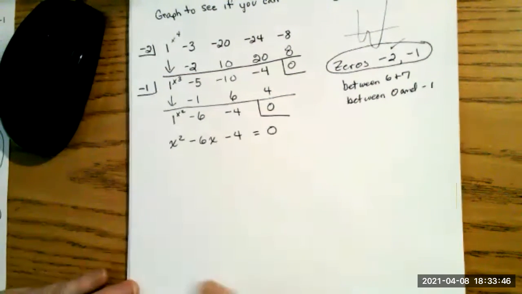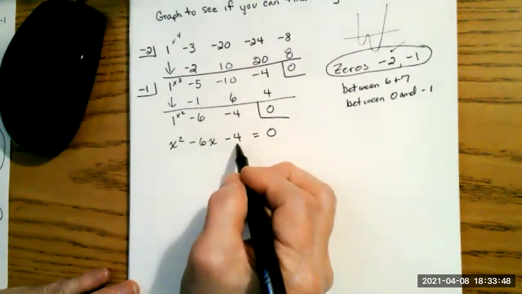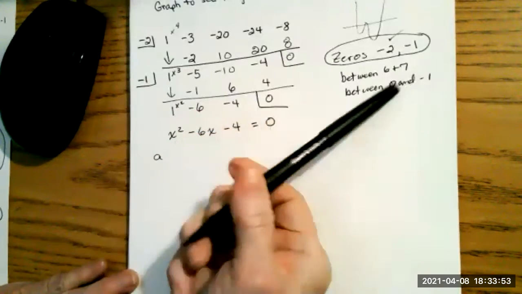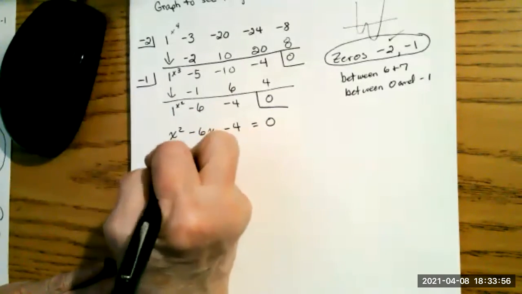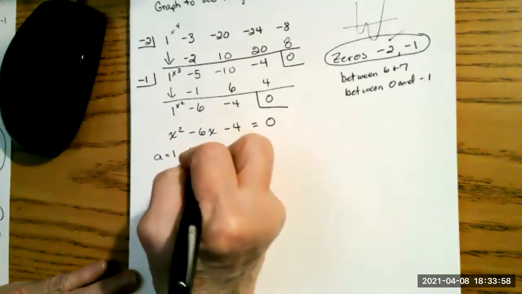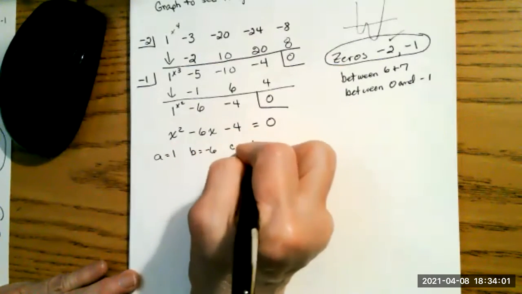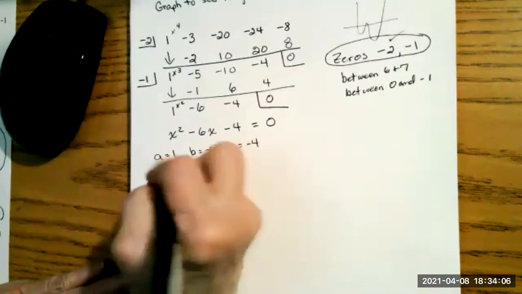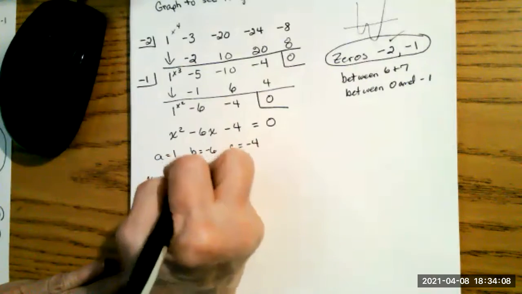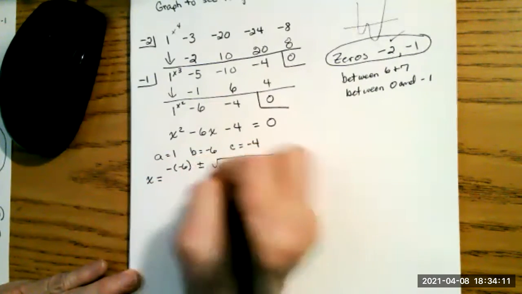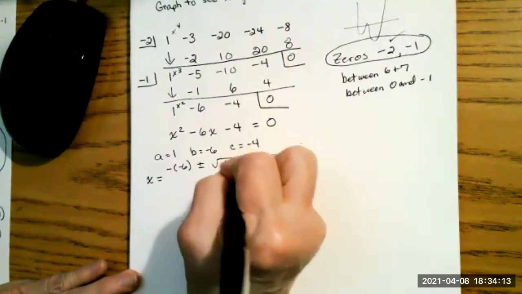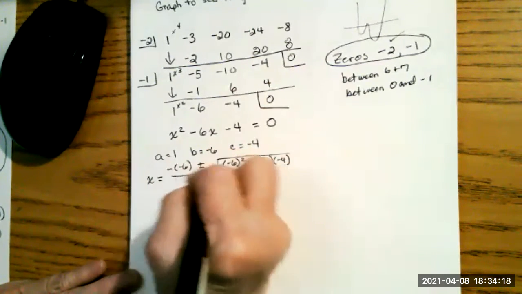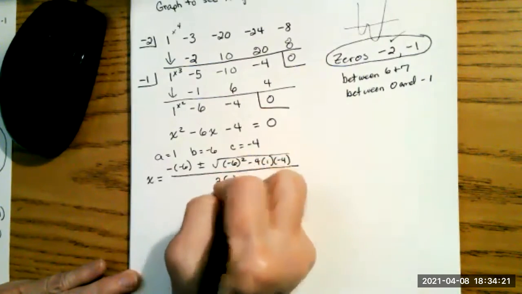Okay. Now then, I can't factor 4 so that when I subtract I get 6. So I know it's probably going to be a radical anyway because I couldn't see it over there. A is 1, B is negative 6, and C is negative 4. So I do x equals, using the quadratic formula, the opposite of that B, plus or minus the square root of B squared minus 4 times 1 times negative 4 all over 2 times 1.